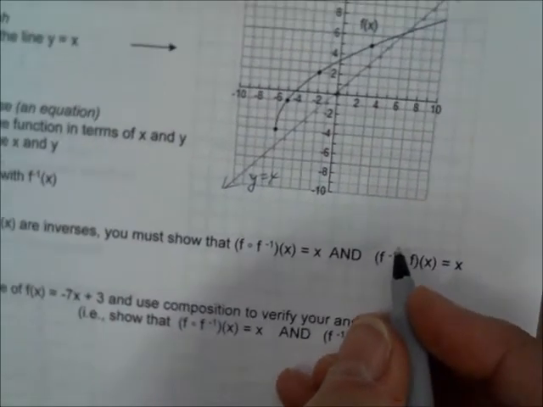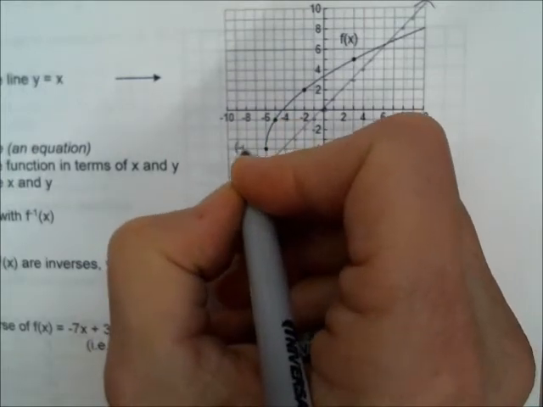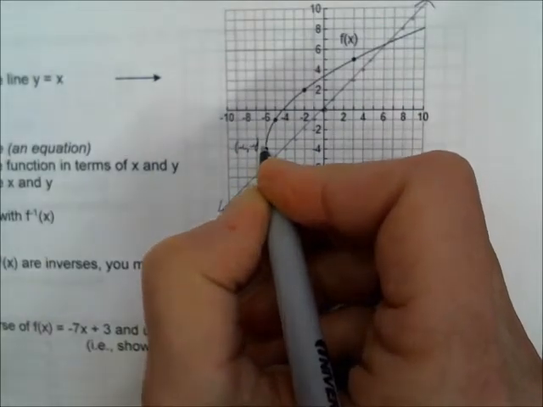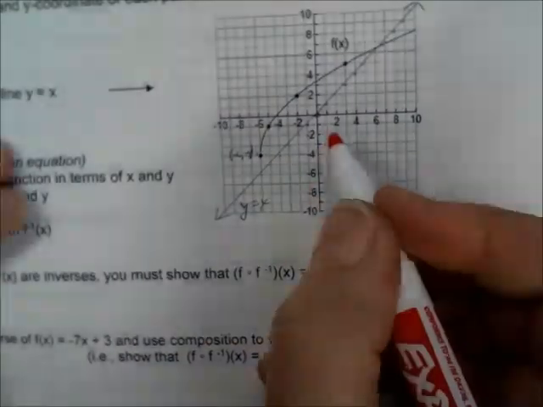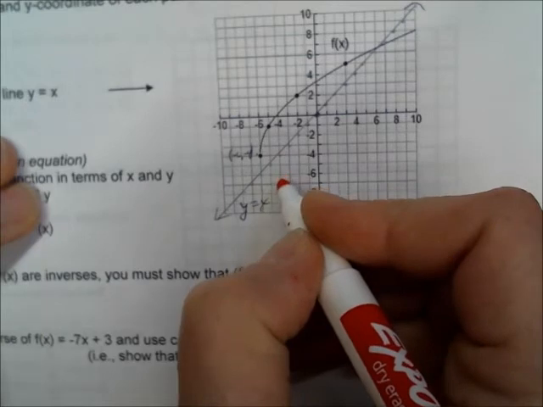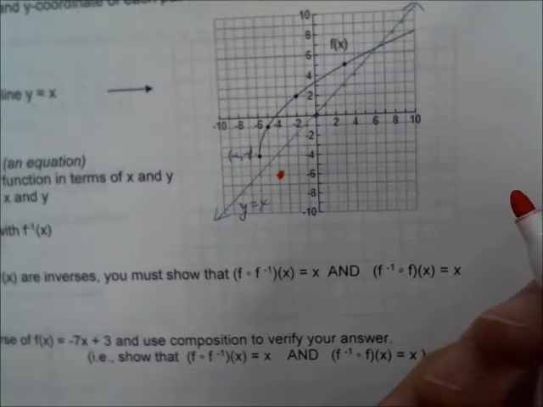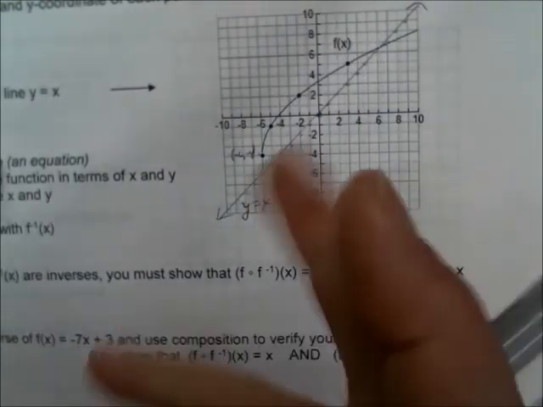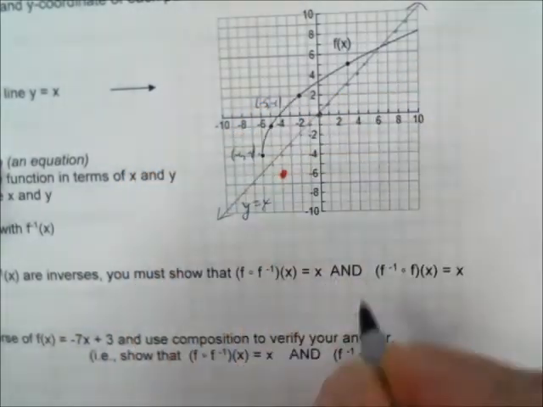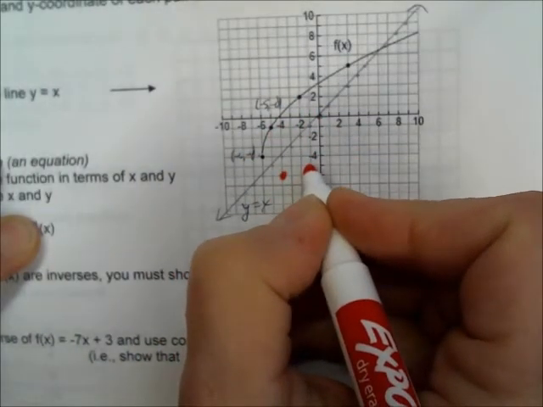Now to reflect this, you're going to just switch the x's and y's. So this point here is -6, -4. This point down here, back 6, down 4. So the reflection of that is going to be at -4, -6. So you go to -4 and down to -6, and you've got the inverse right there. I think I'll do the inverse in red. Up here, this point is -5, -1. So -5, -1 goes to -1, -5, which is down here.